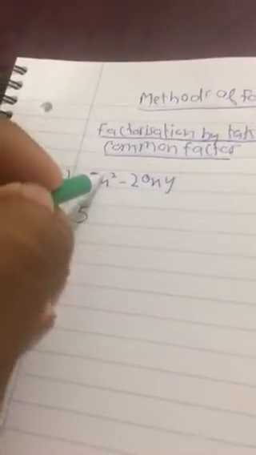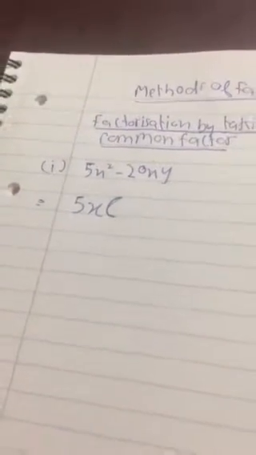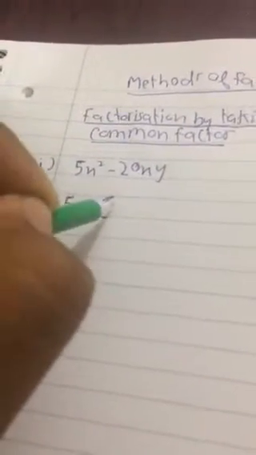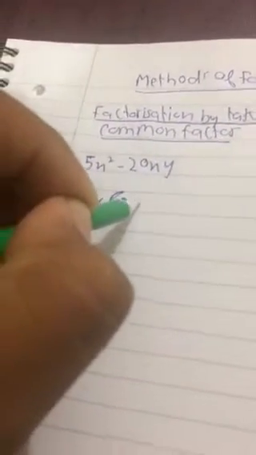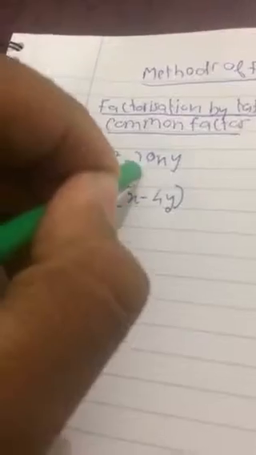In this case it is x, and here it is also x. So I can take 5x common between them, and then write the rest of the terms remaining inside the bracket. So 5x into (x minus 4y). This will be the factorized form of 5x square minus 20xy.